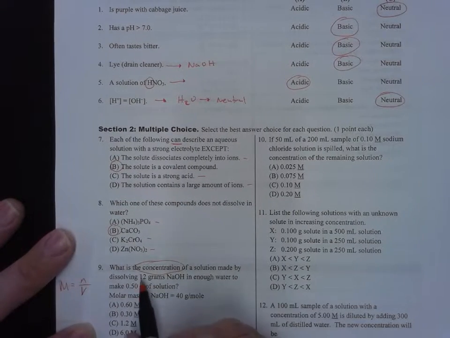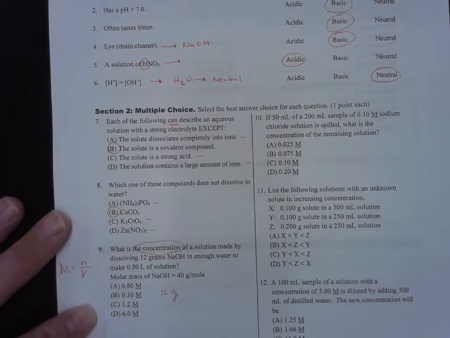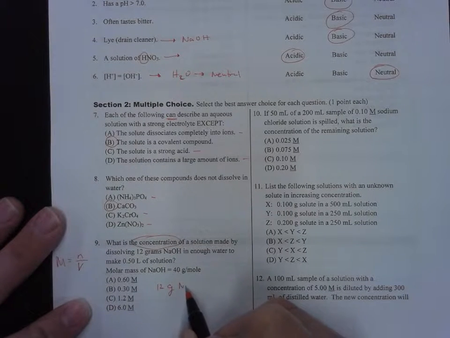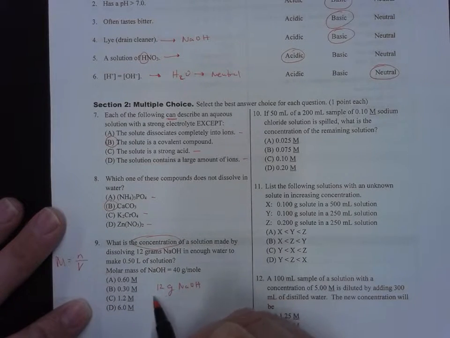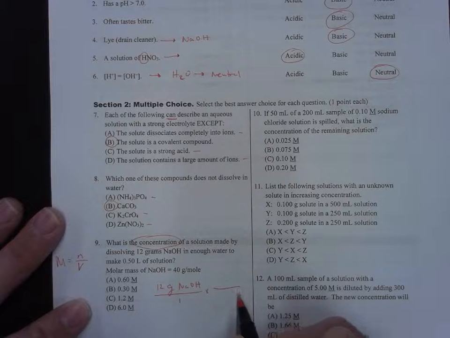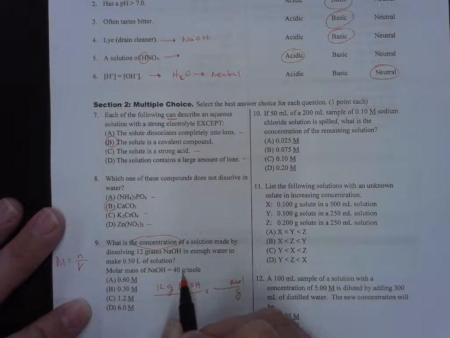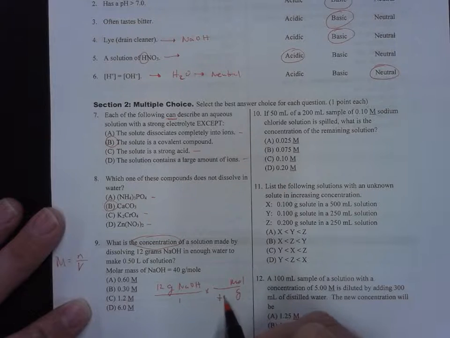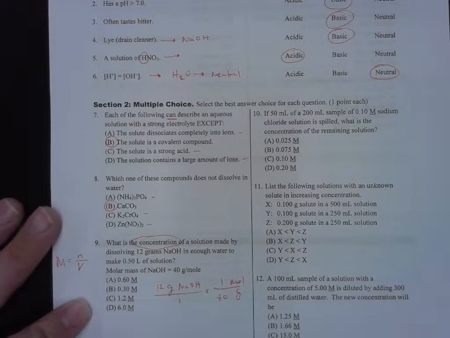We've got grams of sodium hydroxide. What are we missing? We're missing the number of moles. So here's how you do that. 12 grams of NaOH over 1. We convert this to moles. And molar mass is 40 grams, 40 grams per 1 mole. So 12 divided by 40. I'll have to do that math right now. One moment.